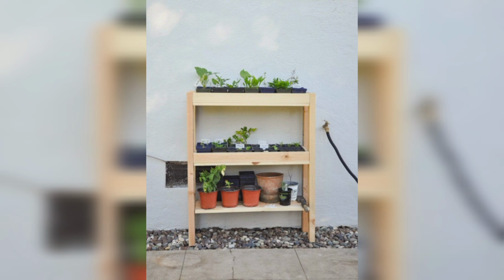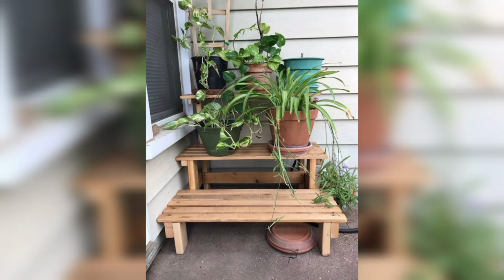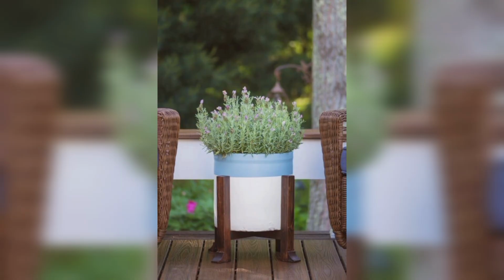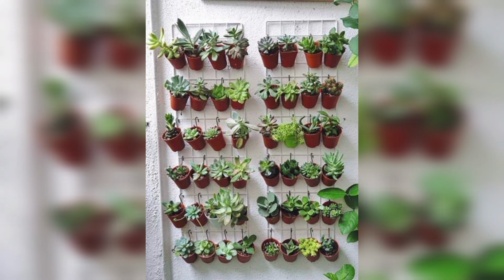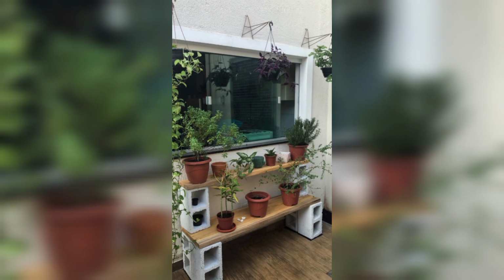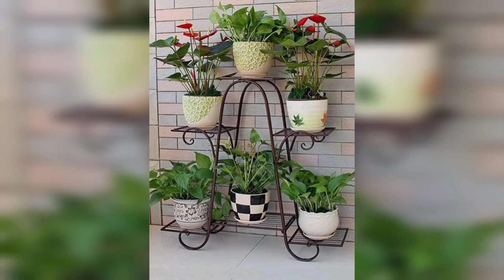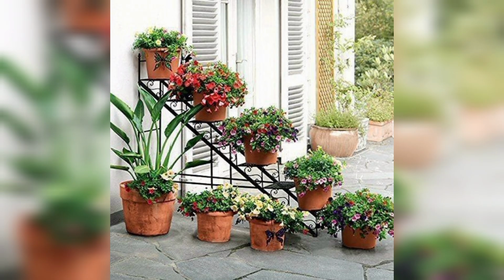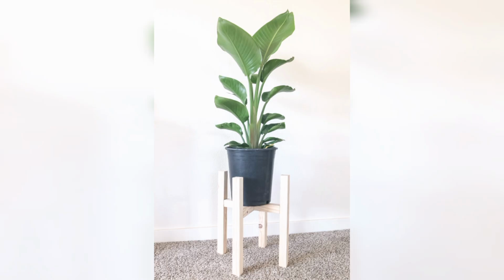Whether you choose to repurpose everyday items or buy plants, the result will be a luxurious and inviting oasis right outside your door.